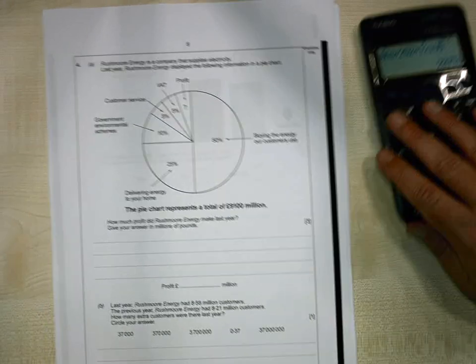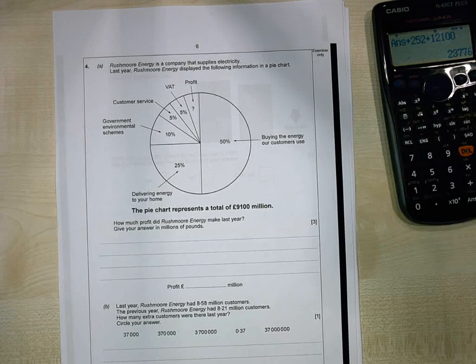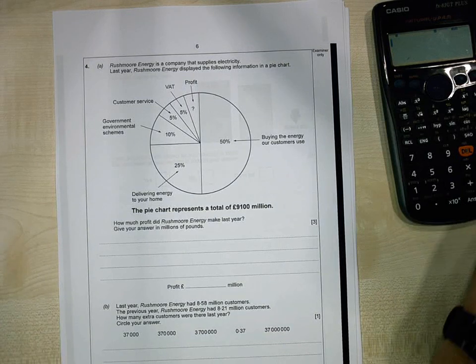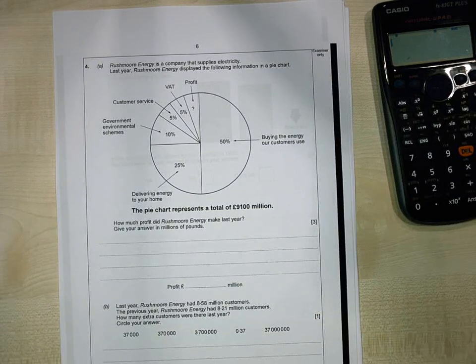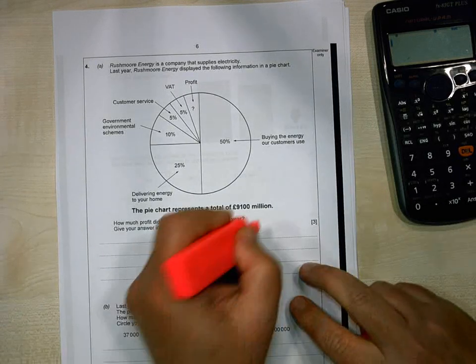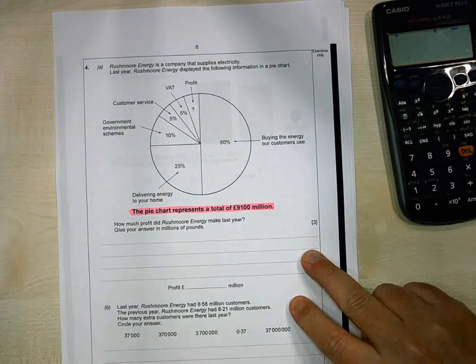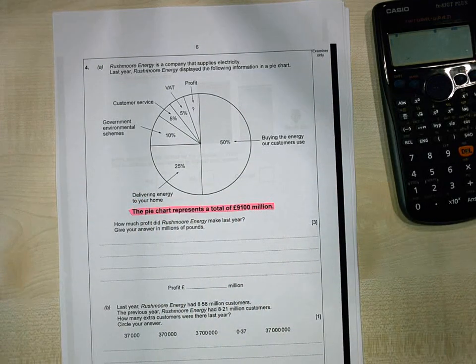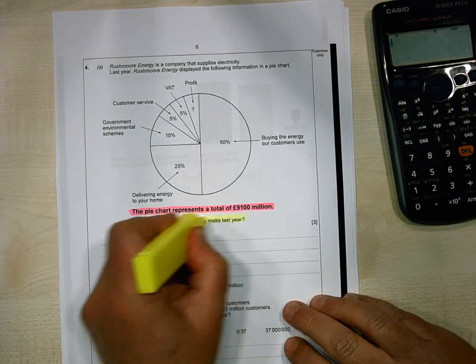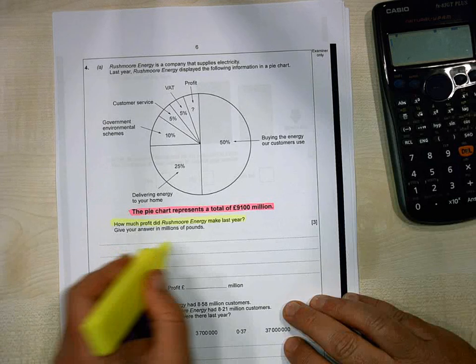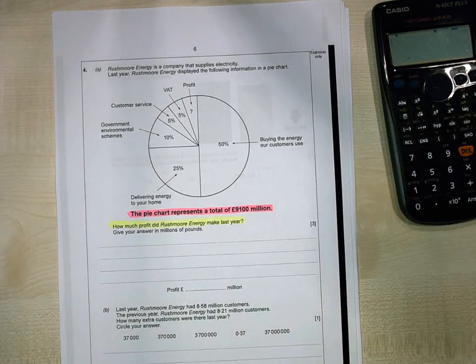Question 4, pie chart. Rushmore Energy is a company that supplies electricity. Last year, Rushmore Energy displayed the following information in a pie chart. The pie chart represents a total of 9,100 million. How much profit did Rushmore Energy make last year? Give your answer in millions of pounds.